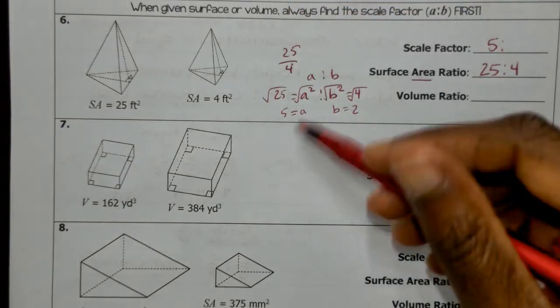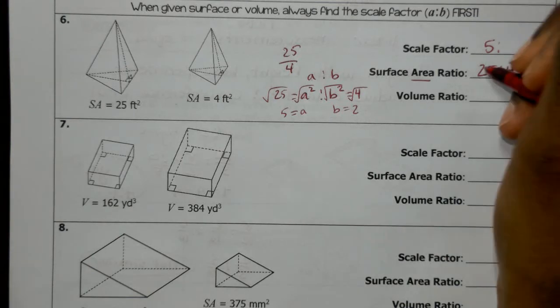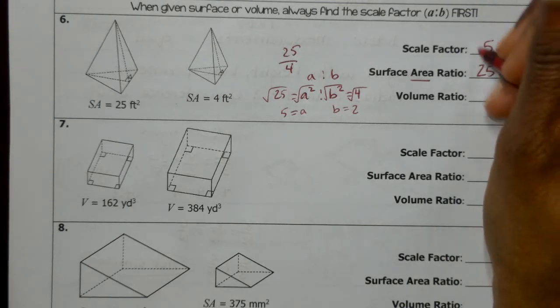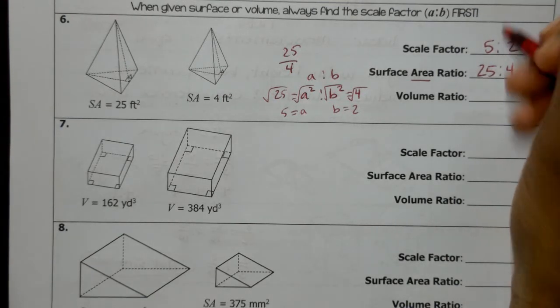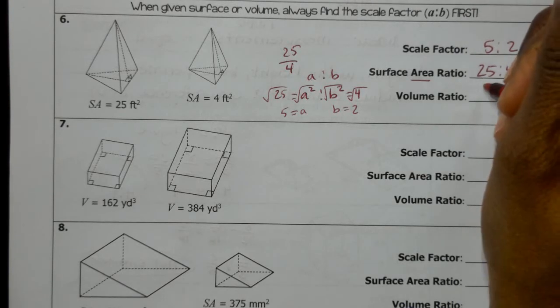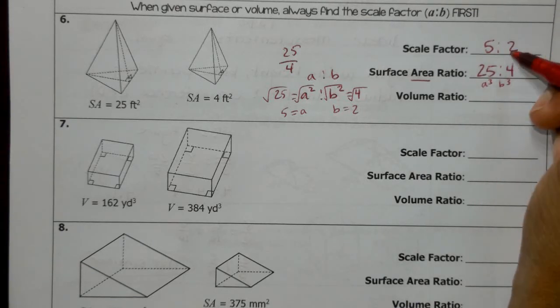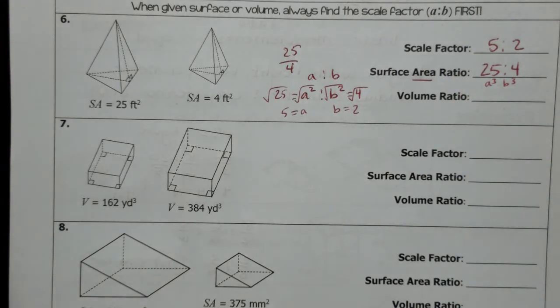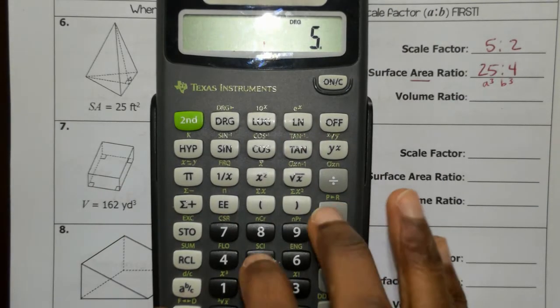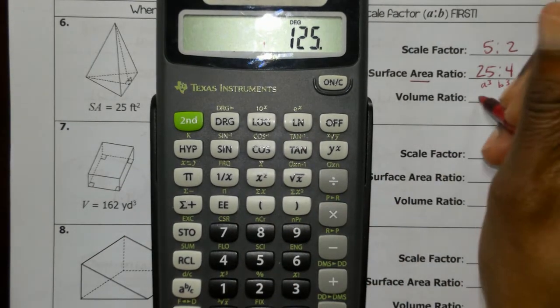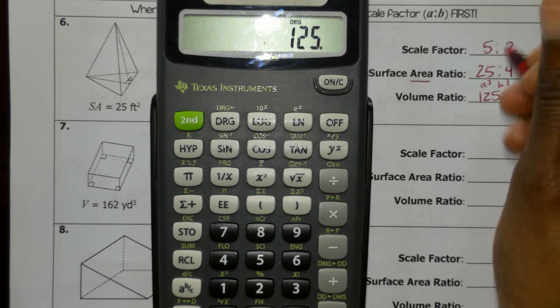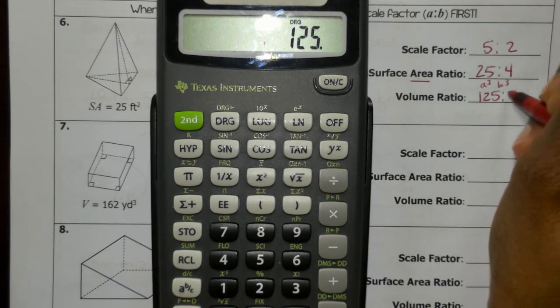Okay, you don't have to show this work, I was just trying to explain it, but basically if you're given the squared stuff, you square root to get the scale factor, and then you cube it again to get the volume ratio. So these are still A and B, so we're going to take 5 and raise it to the 3rd power, so 5 times 5 times 5. And 2 is our B, so 2 times 2 times 2, which we know is 8.